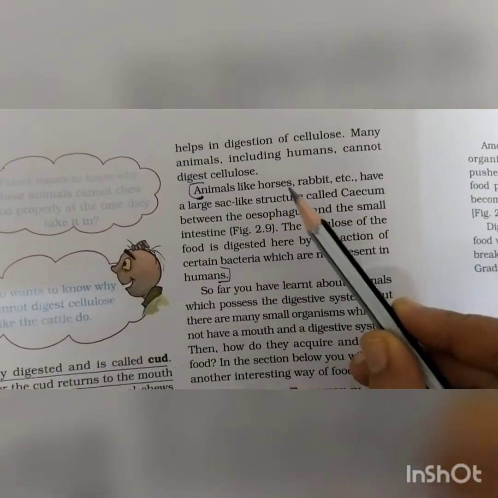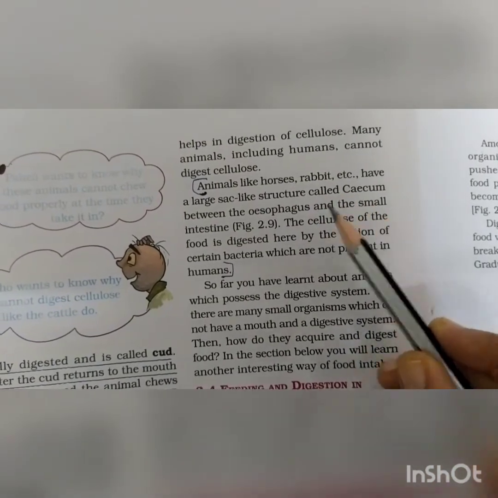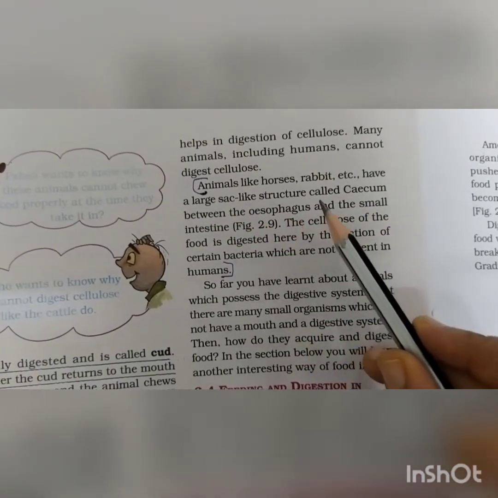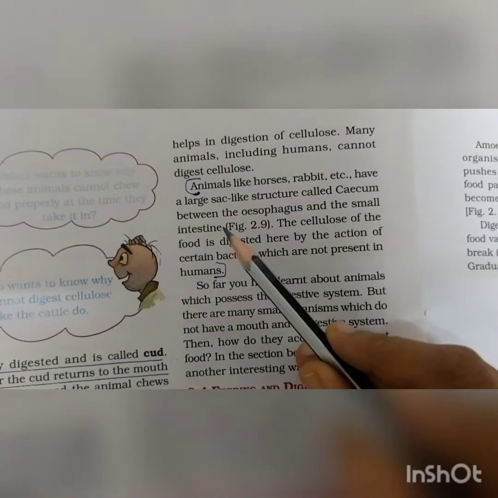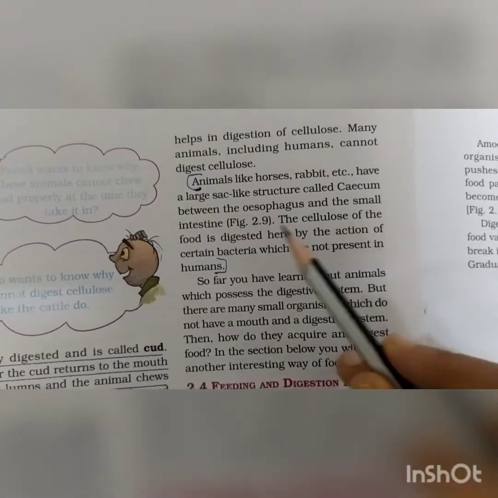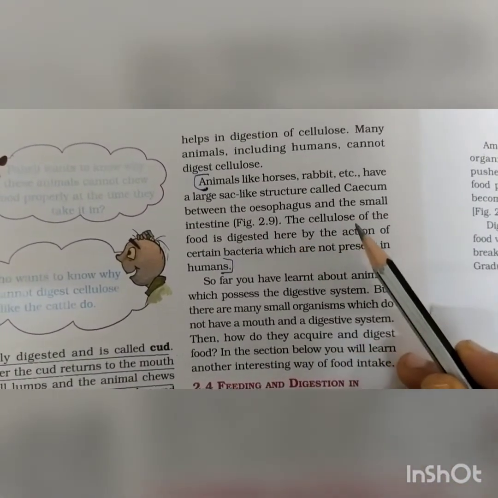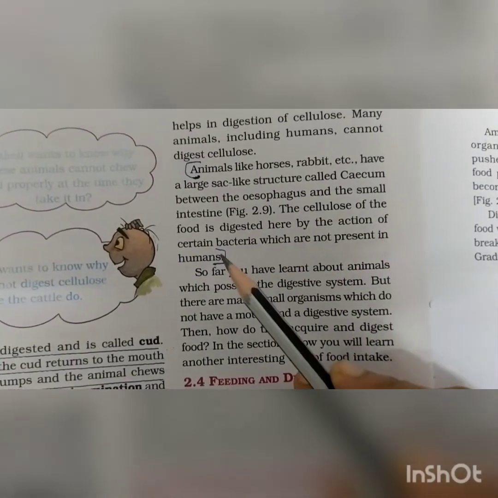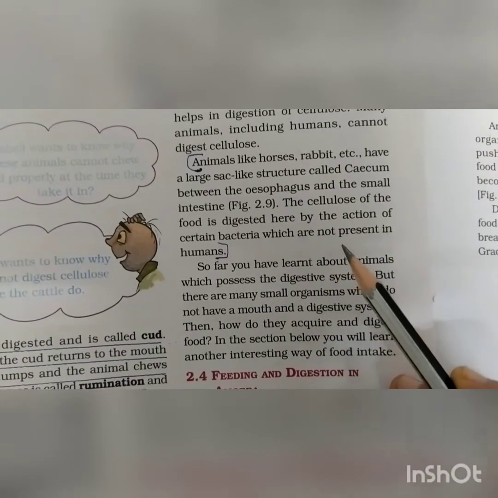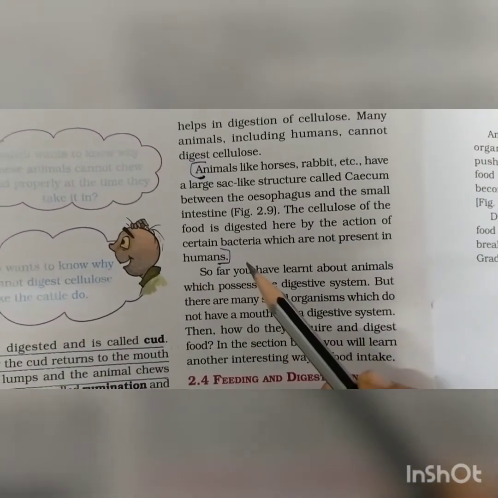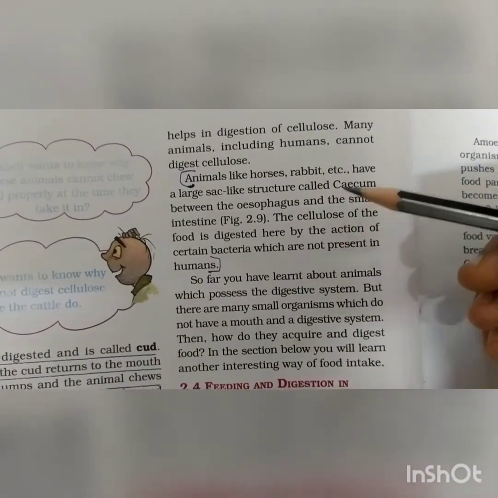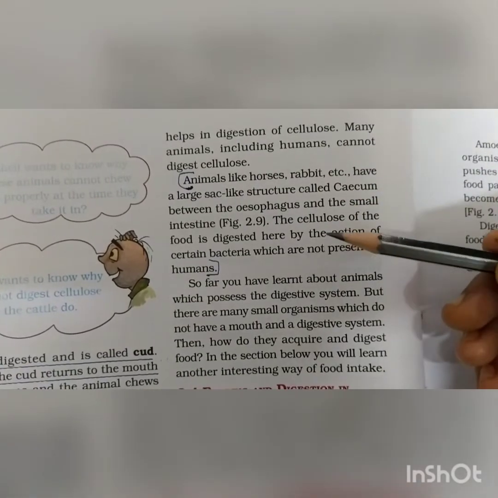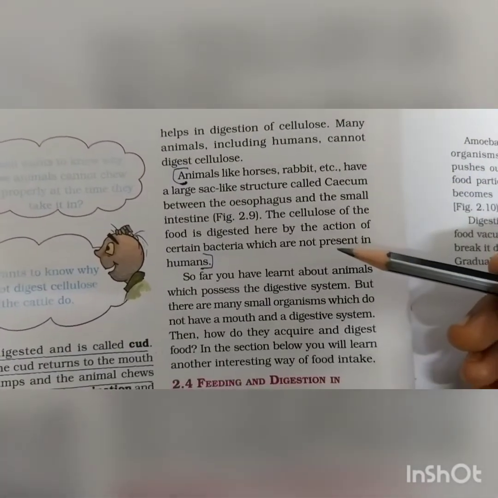Then animals like horses, rabbits, etc. have a large sac-like structure called cecum between the esophagus and the small intestine. The cellulose of the food is digested here by the action of certain bacteria which are not present in humans. Here they have a sac-like structure that is called cecum.